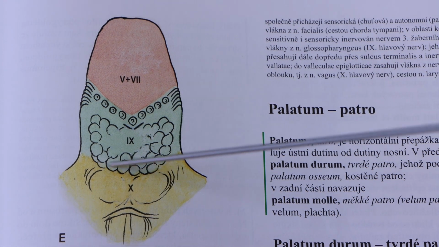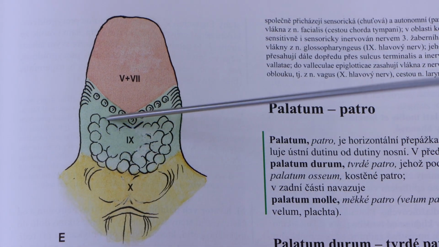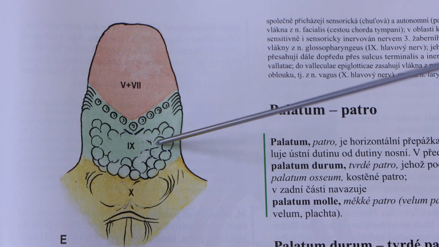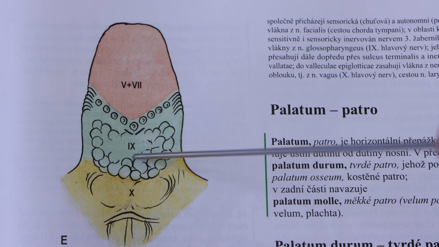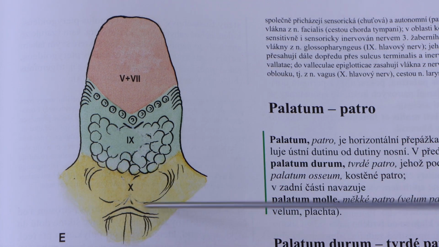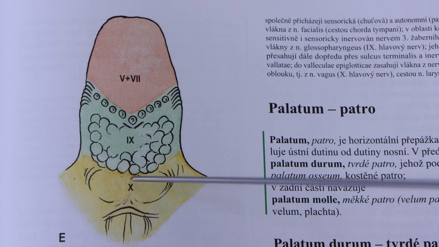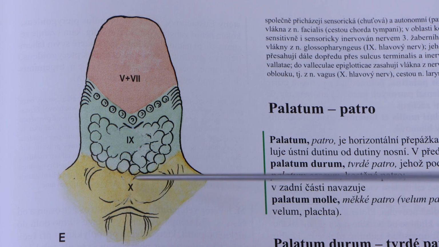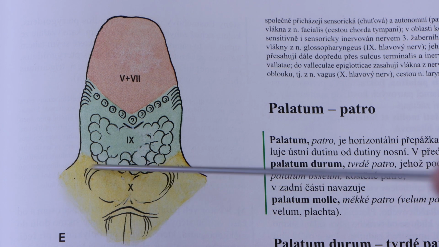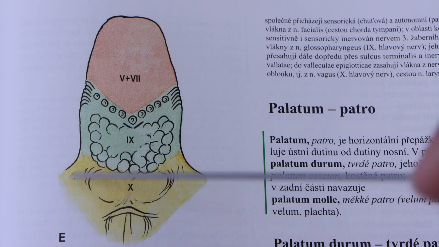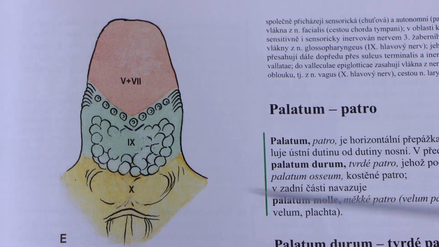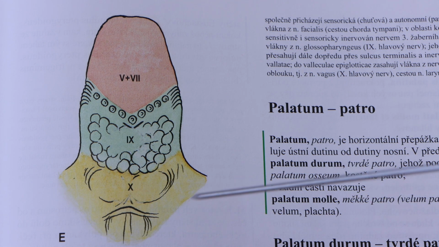The sensitive innervation for the posterior one-third of the tongue, which is the root of the tongue, is by cranial nerve number 9, the glossopharyngeal nerve. And the sensitive innervation in the area of the glossoepiglottic fold and the epiglottic vallecula, meaning the connection of the root of the tongue with the epiglottis, is by cranial nerve number 10, the vagus nerve. This is the sensitive or general sensation of the tongue.